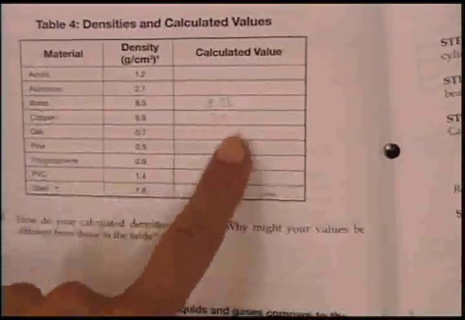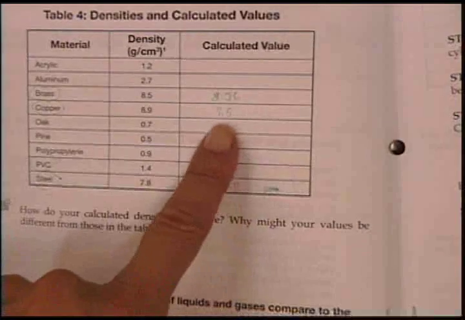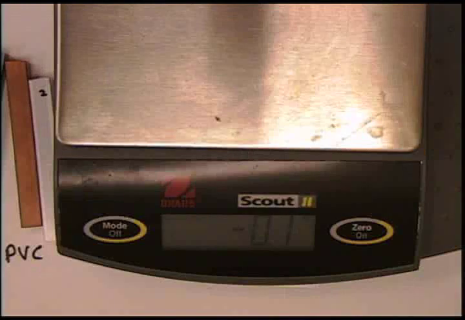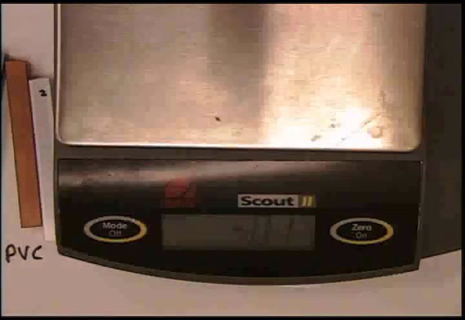We figured out the brass in an earlier experiment. We figured out the copper in an earlier experiment. And those numbers should be already in your workbook. And now we're going to do the PVC. So we're going to do a calculated value for PVC.